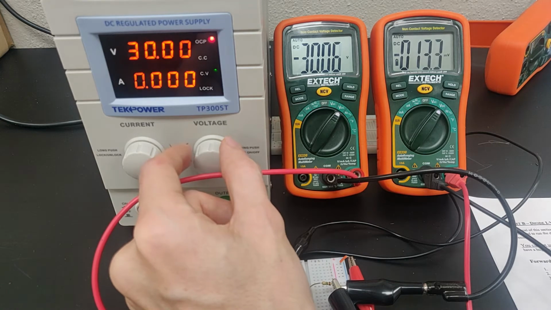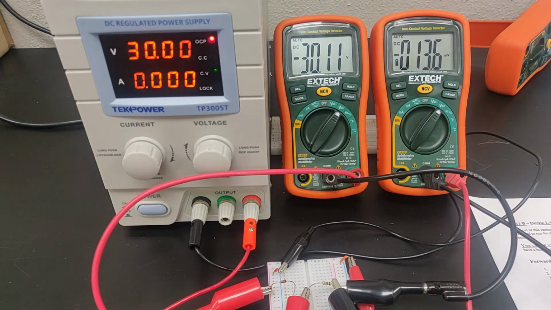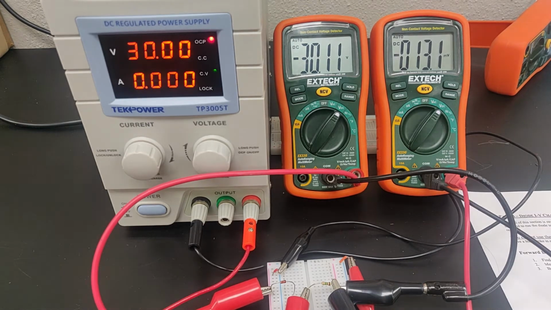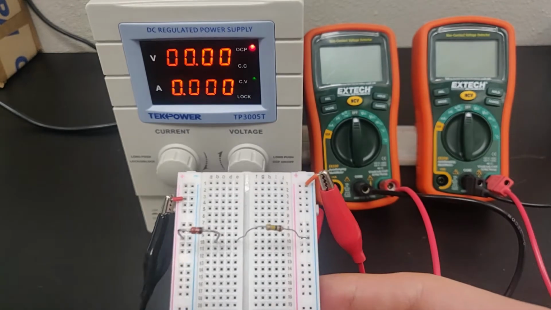And last one. Negative 30 volts, negative 30.11 volts over our circuit and negative 0.0133. So that concludes part B from technically experiment 3. With those data points, you can plot the forward and reverse bias curves, those voltage versus current curves. Now we can move on to the actual experiment 4 and create those 3 circuits. All right, so let's start on part A of experiment 4.